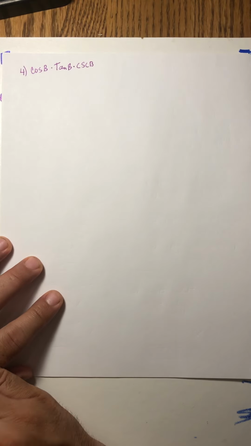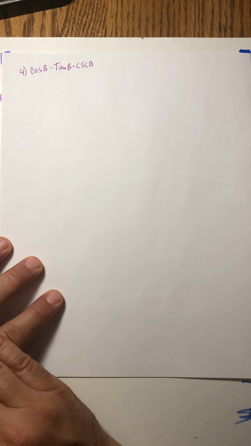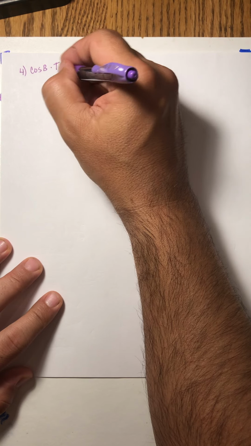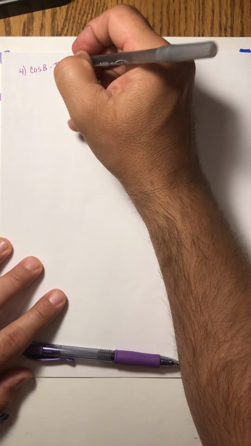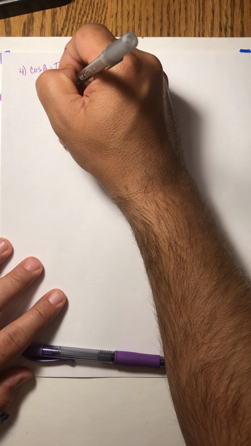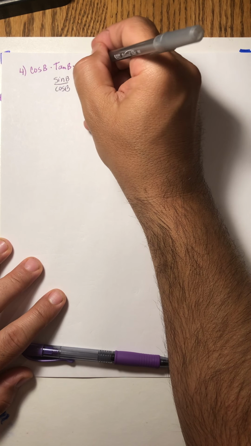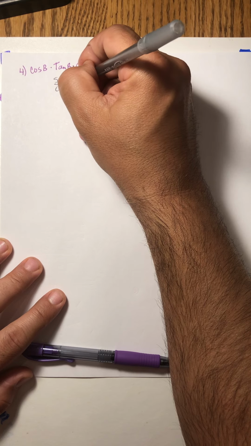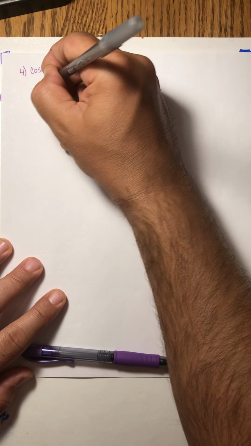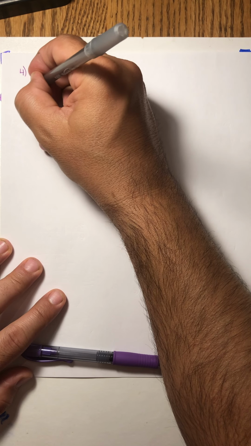Okay, what are your rules? Number 1, change everything to sines and cosines. That's done. Tangent of b becomes sine of b over cosine of b. Cosecant of b becomes 1 over the sine of b. And there's nothing to do with this, so I'm just going to rewrite it.